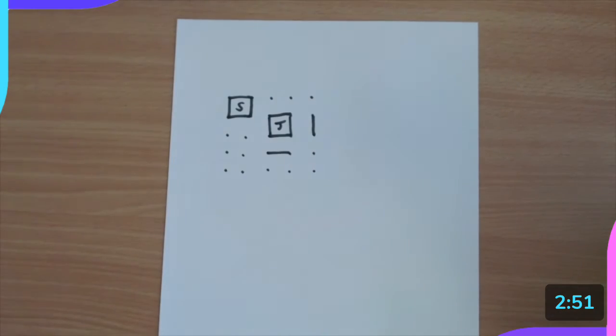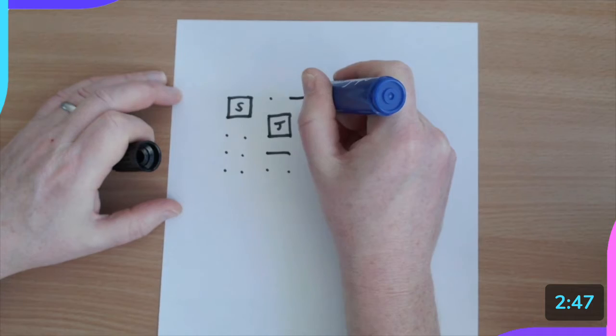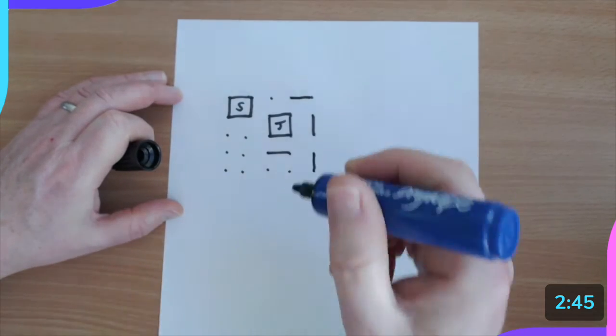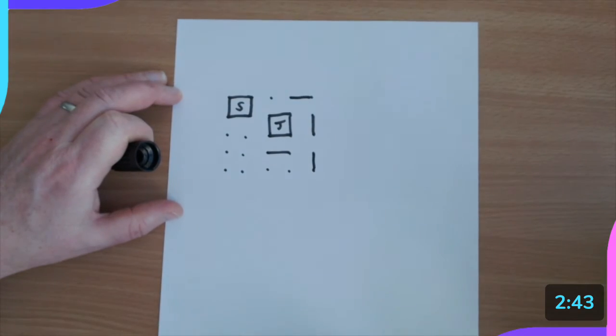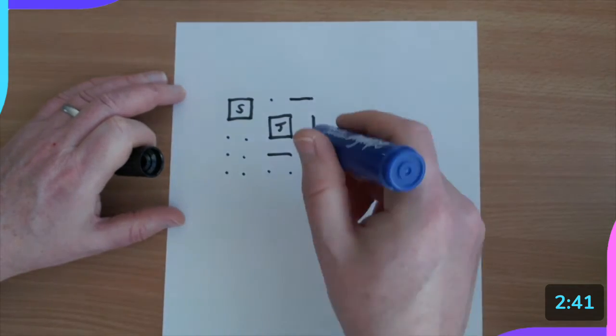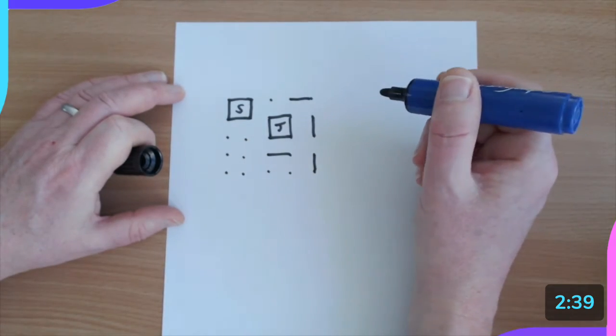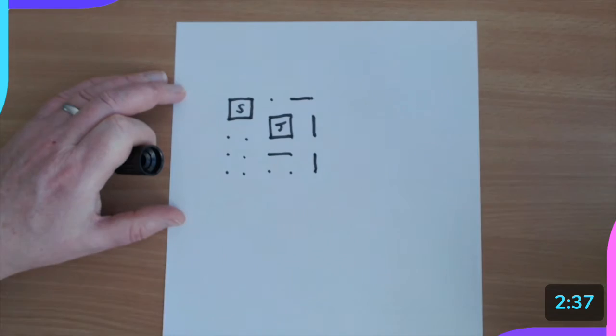Okay, now I'm going to add one little change to our game. When we were playing the game before, you could just put a line anywhere you liked. So for example, you could put a line here and a line here like this. But now I'm going to add this rule that you can only put a line in if it's touching another one by going left.